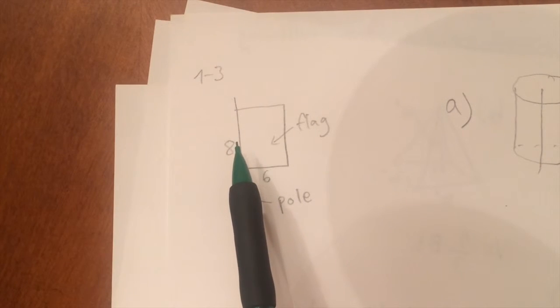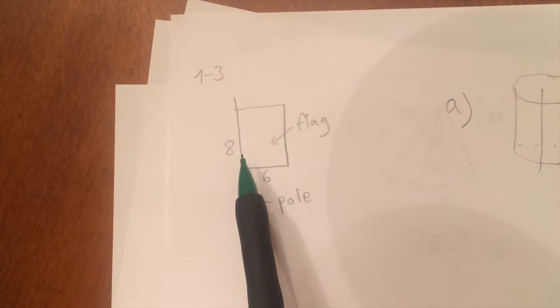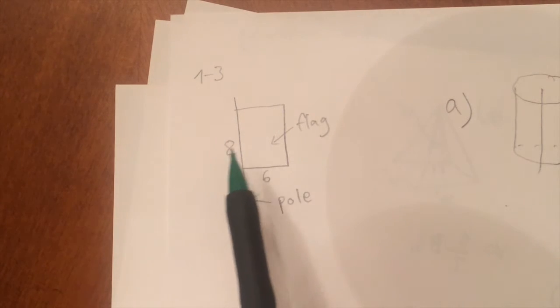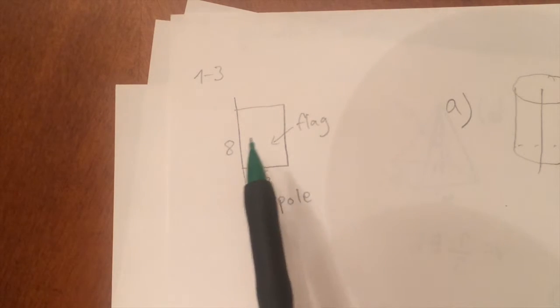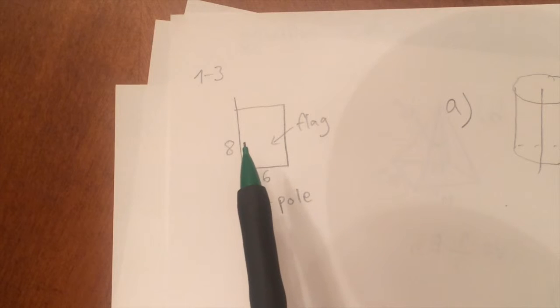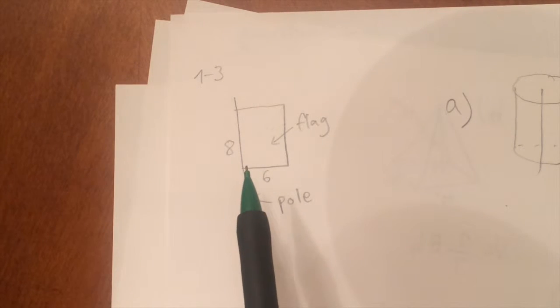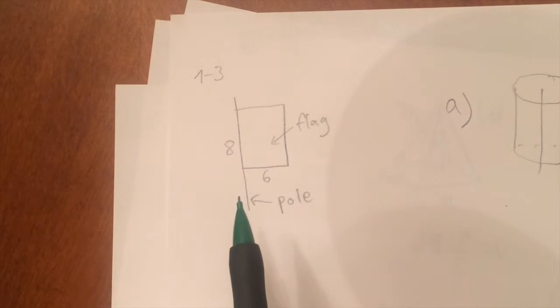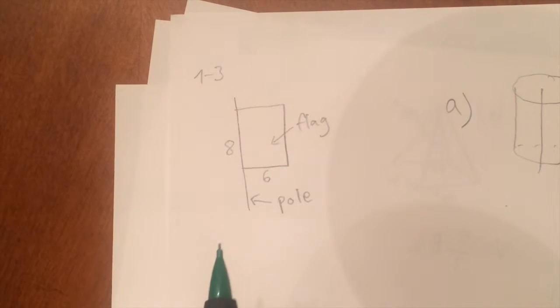And so basically, the question is asking us to imagine rotating this flag around this flagpole and explain the resulting three-dimensional figure and draw a picture of this figure on the paper, and then the final step will be to find the volume of this resulting figure.